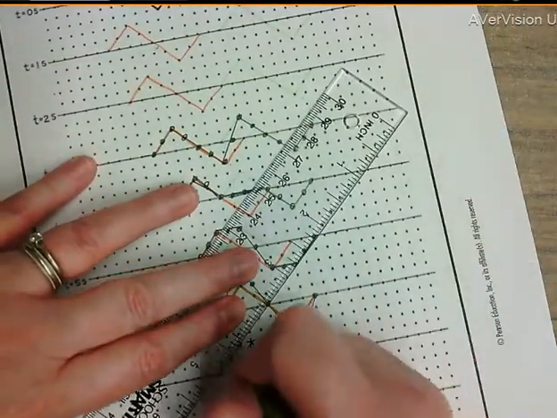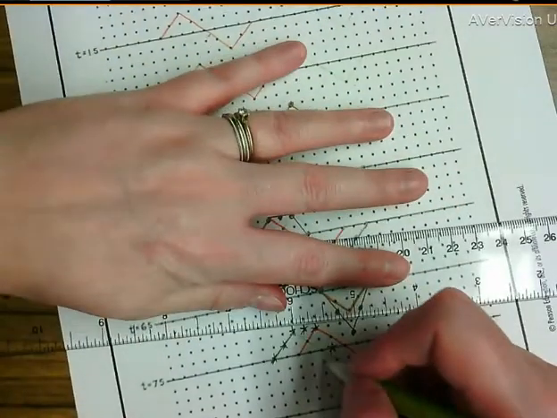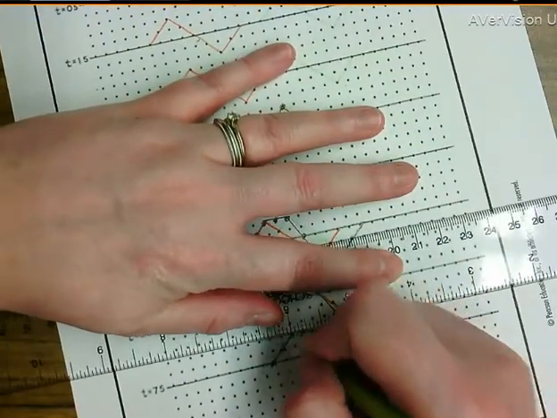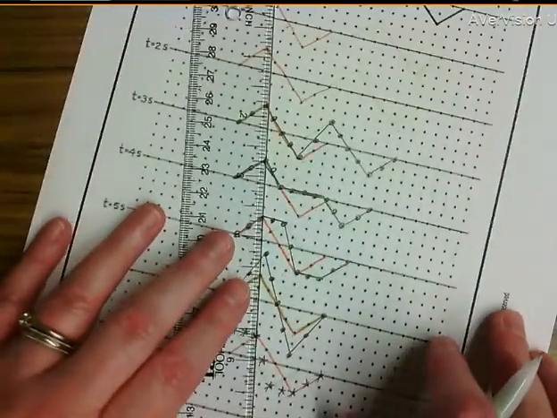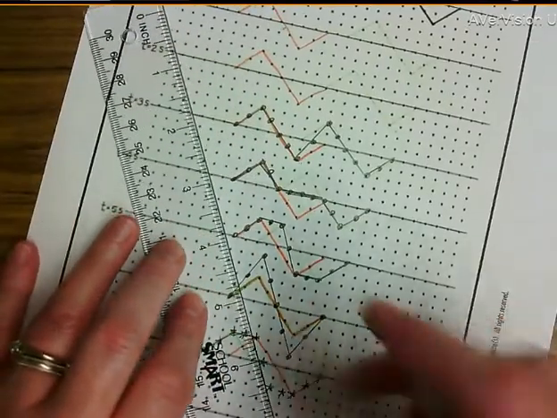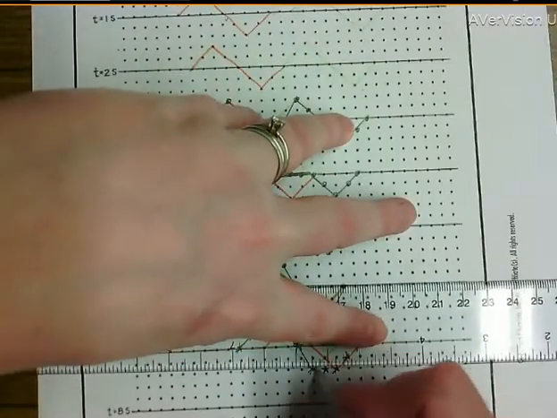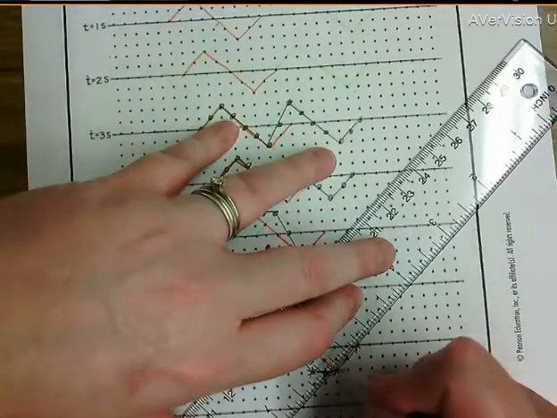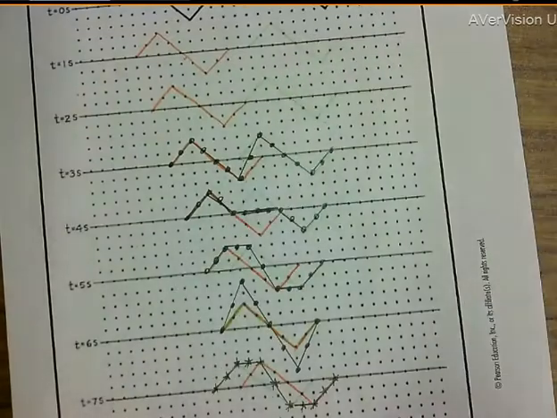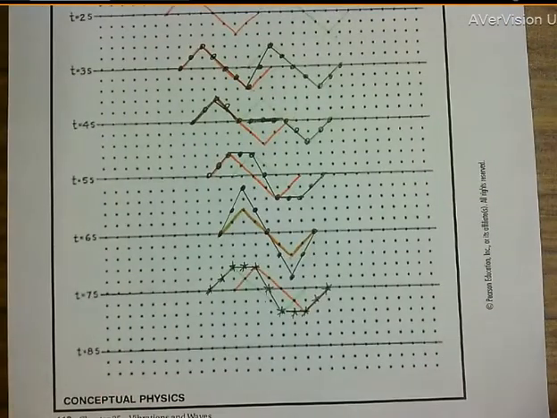So again, my result is mostly some constructive interference, but we do have a little bit of destructive interference here in the middle. Okay. And then some constructive and some following our previous pattern.